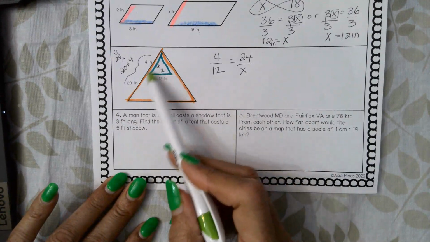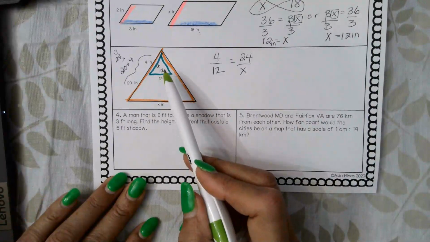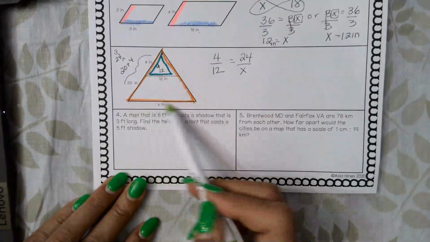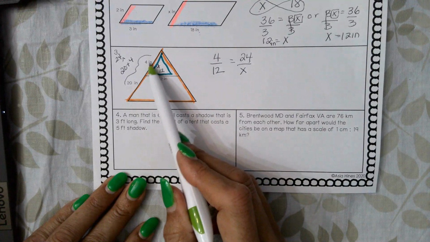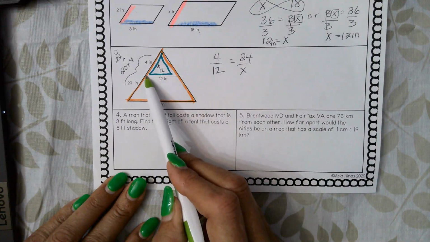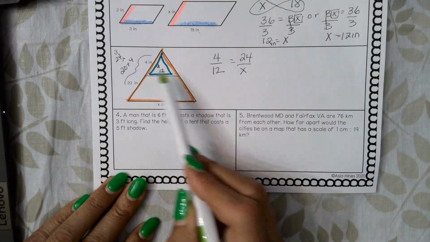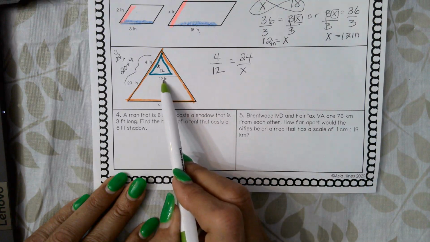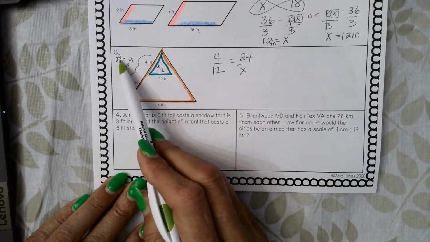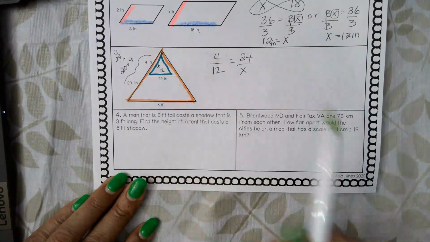So remember, when you have this, there are going to be 2 triangles. This is the smaller one. This right here is the larger one. The smaller one is going to take the side measure from the tip to wherever this endpoint stops. And then the base gives you that measurement. For the larger one, you're going to have to add these 2 together to get the total side length.